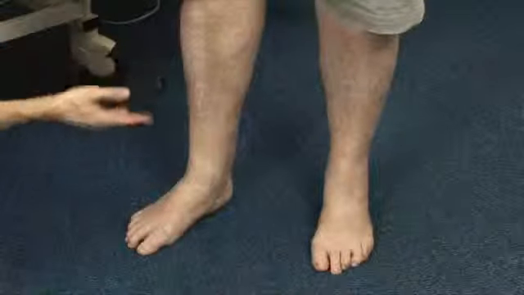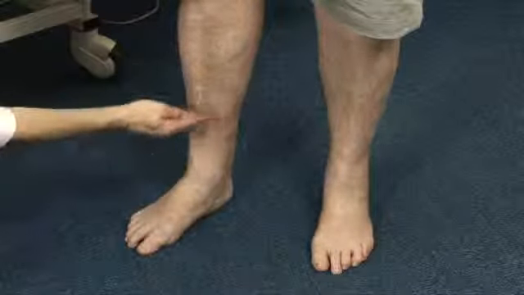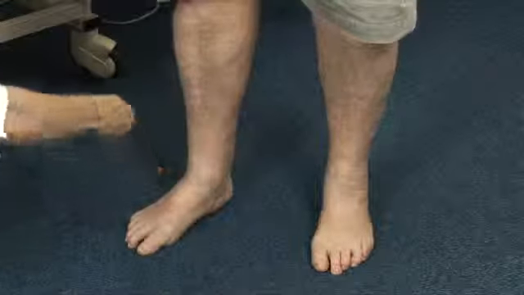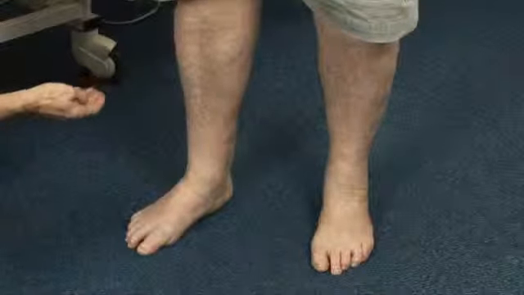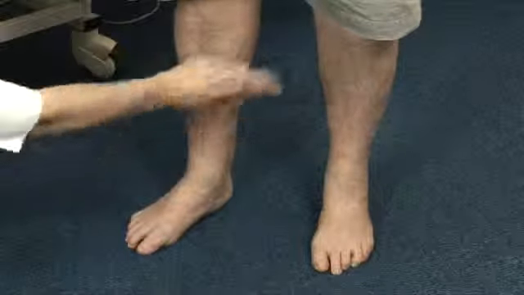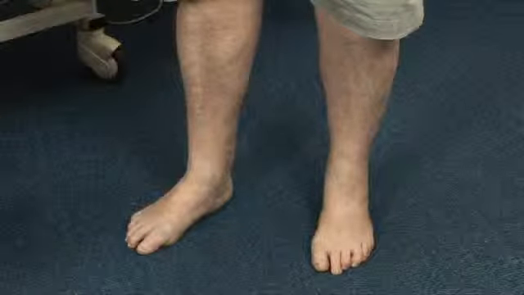Just inspecting Ken's legs, it's very clear here that there is no hair below the lower third of the shins bilaterally, and that relates to neurovascular changes, and also that there's quite marked dryness of the skin and it appears a little atrophic on both sides.